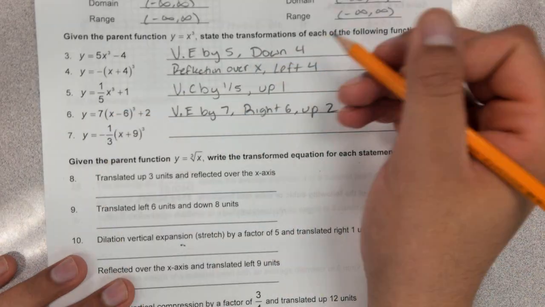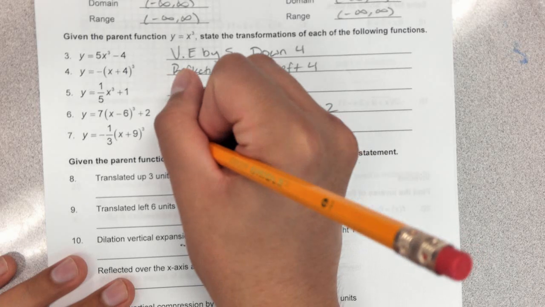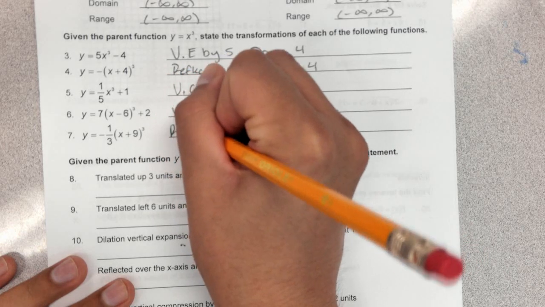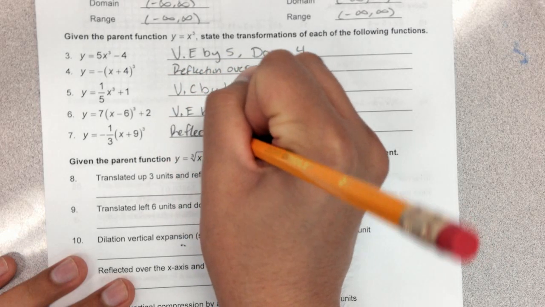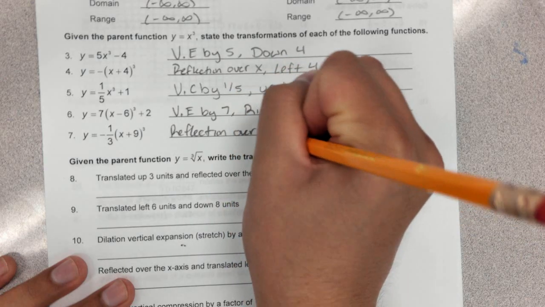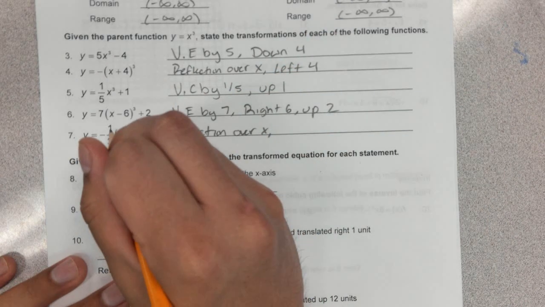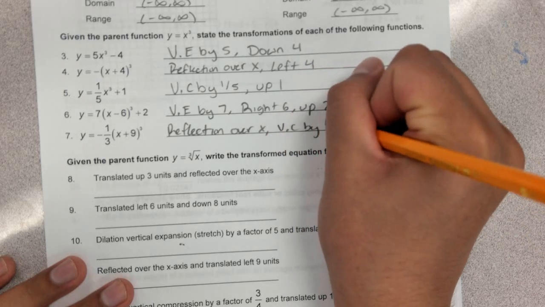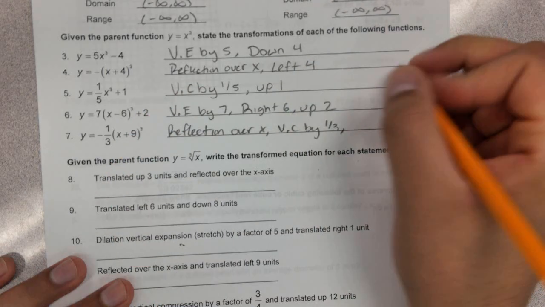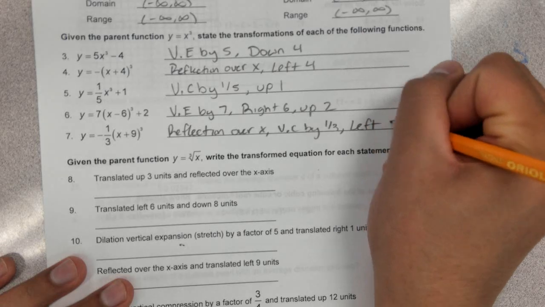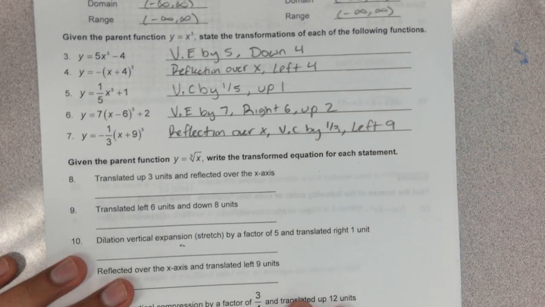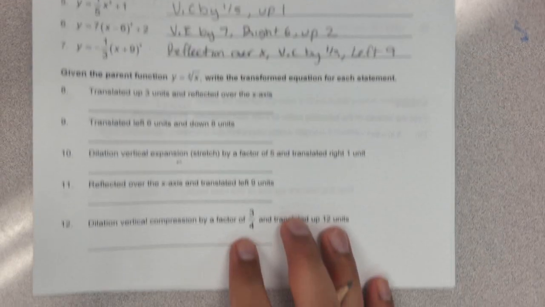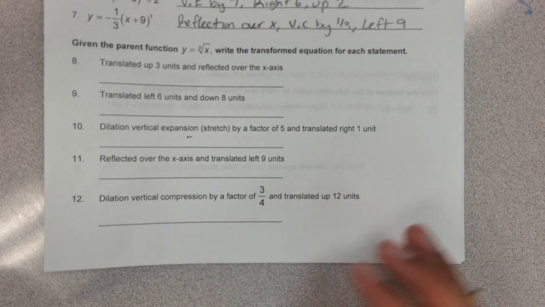For number 7, again, we have a negative out in front. That's going to tell us to reflect over the x. We have that vertical compression by a 1/3. And then that plus on the inside is telling us that the graph shifts left 9. Those are the transformations. Now let's look at 8 through 12.